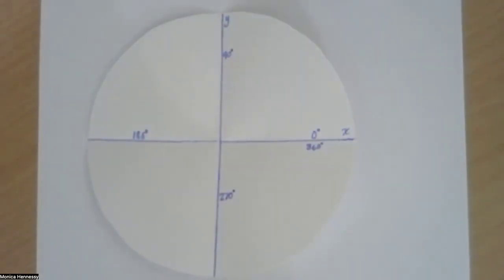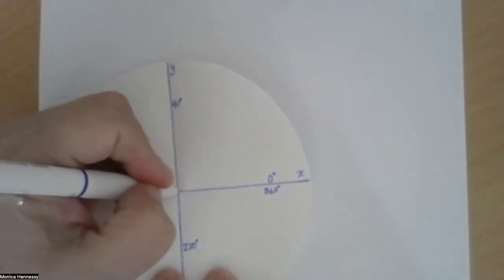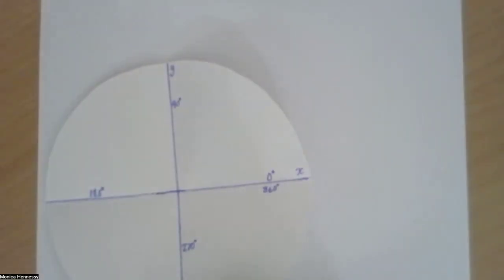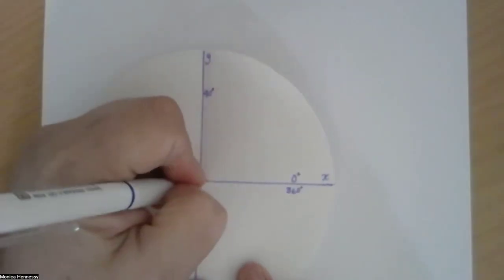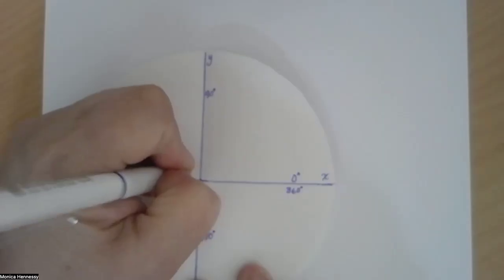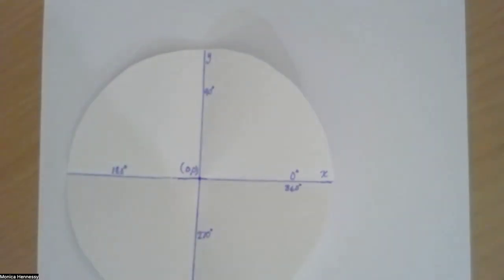Now, the other thing that we're going to think about with this, before we do too much more, is coordinates and where things are. So this eventually will become the XY plane, the Cartesian coordinates. So the center here is going to be the point (0, 0). It's going to be the origin. And then we're going to put other coordinates along the edge.